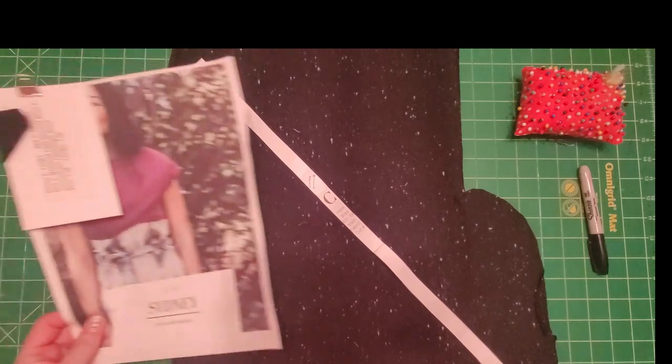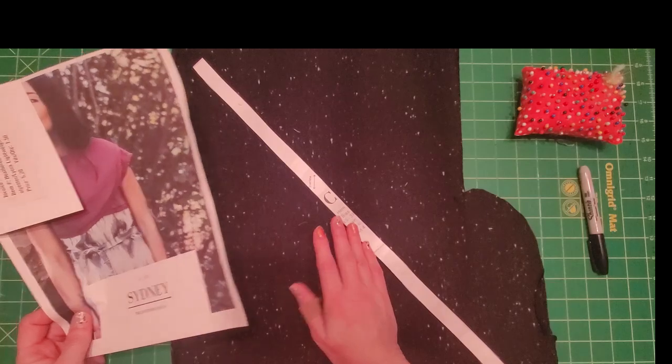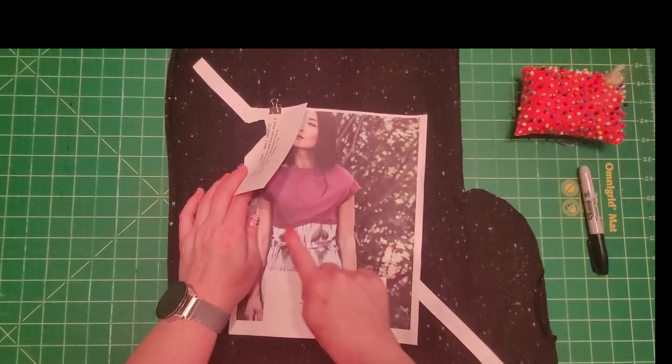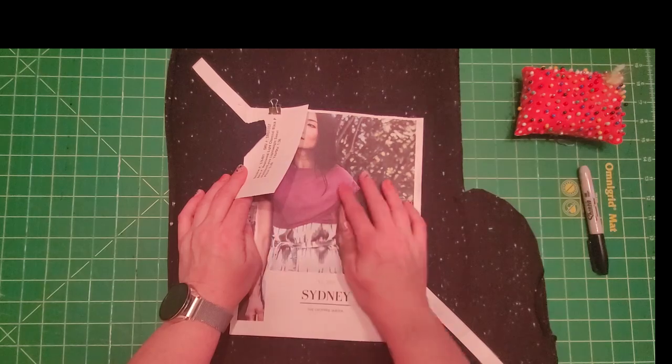Now, if you didn't have a pattern piece for bias, and you wanted to use bias tape for your curved edge, here's how you figure that.